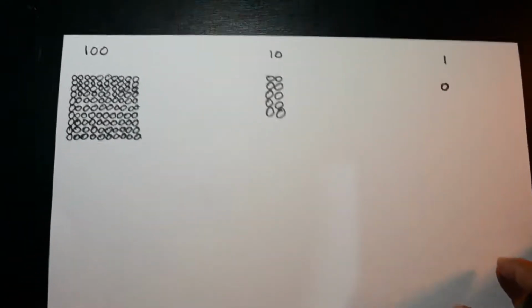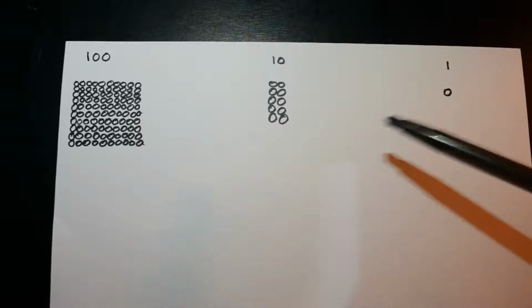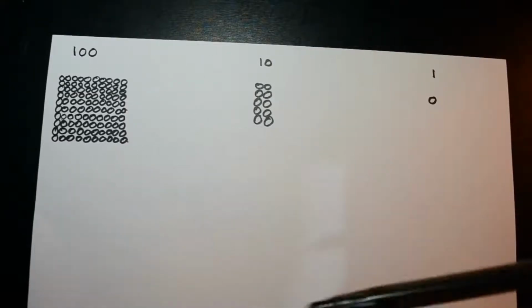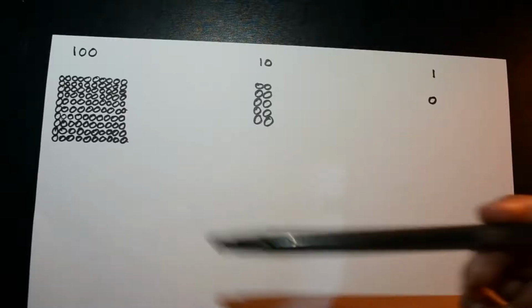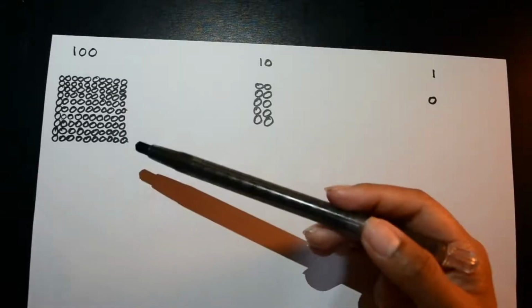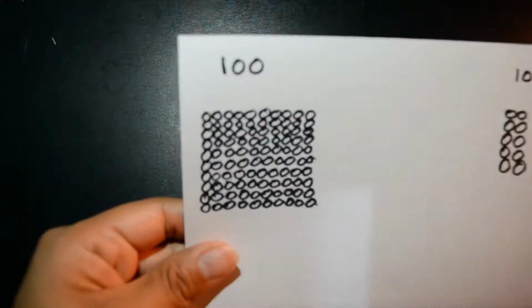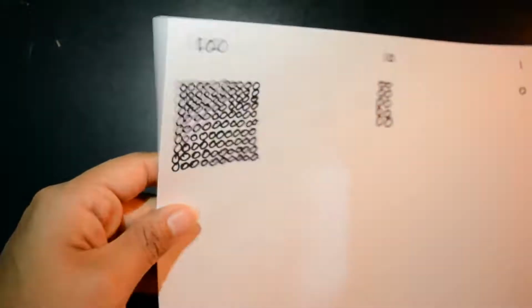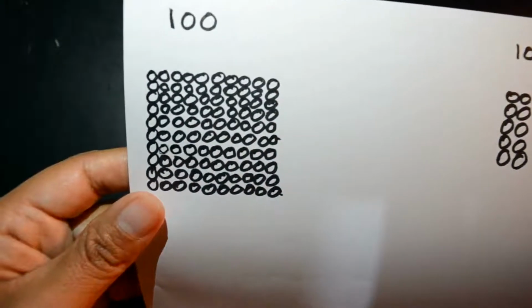In maths, when you're writing the place value of the tens, units and hundreds, this is how you would write it. Here I did 100 circles, as you can see. Let me just try and make it clear. 100 circles, there we go.